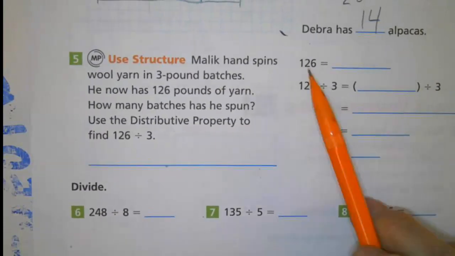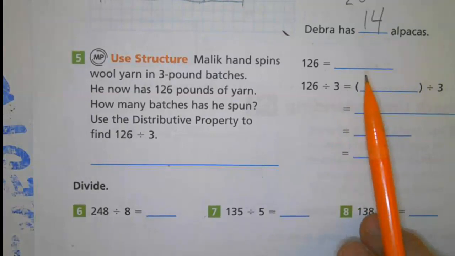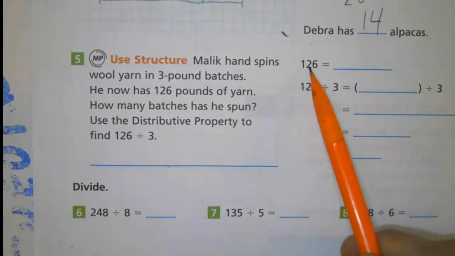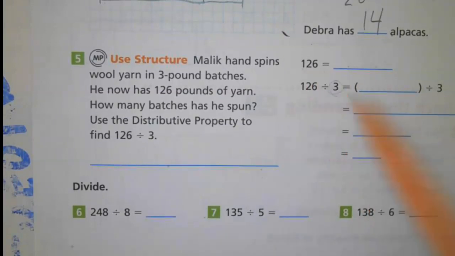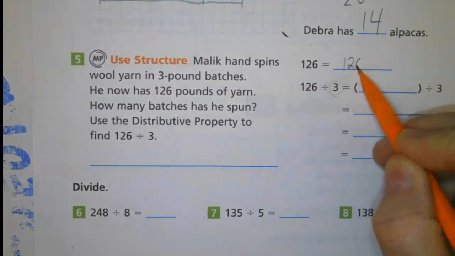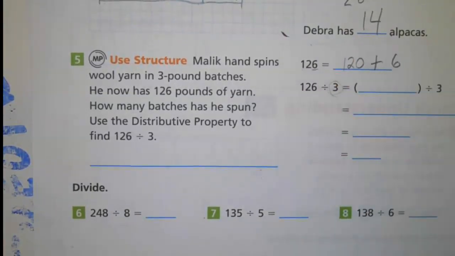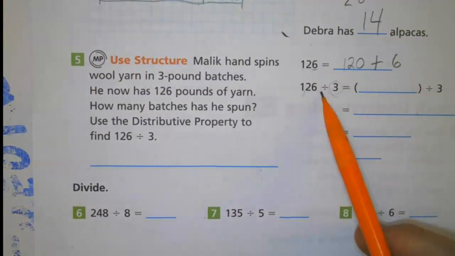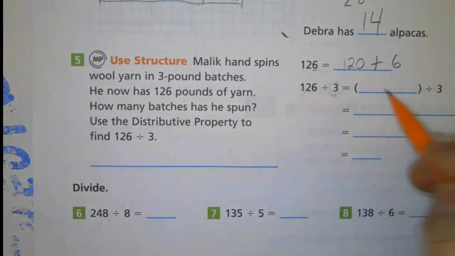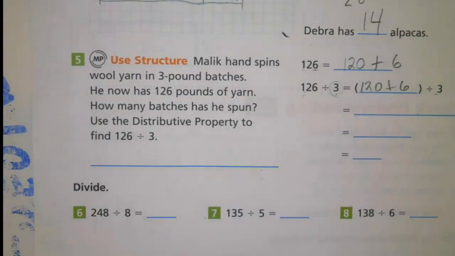Here we have the same thing. It wants me to break 126 into two numbers that are easy to divide by 3. Well, I know 12, so I'm going to break it into 120, and then plus how many more? 6. 120 plus 6, 126. So I know that 126 divided by 3 will be 120 plus 6 divided by 3.